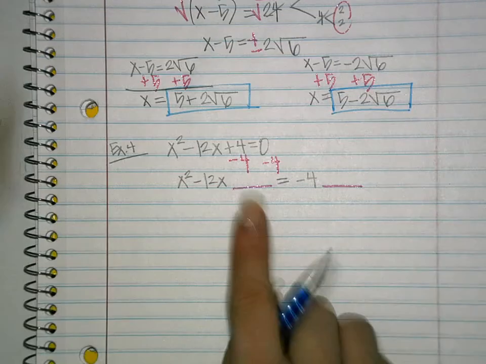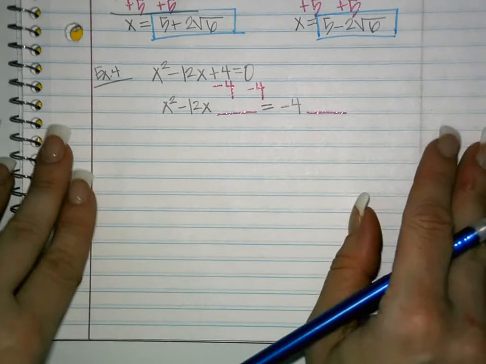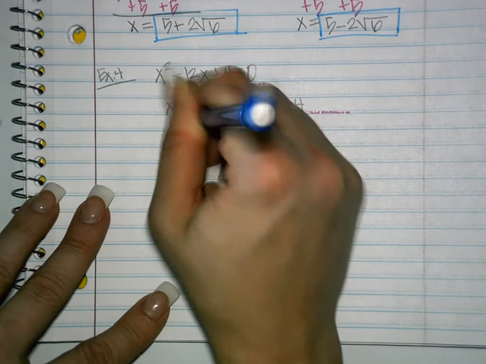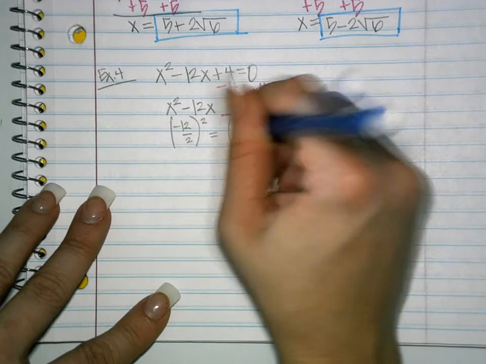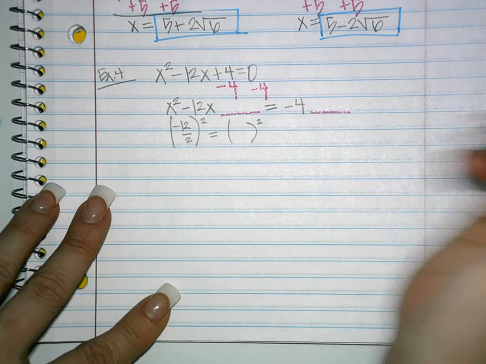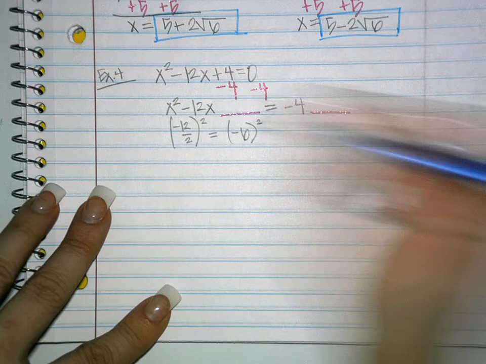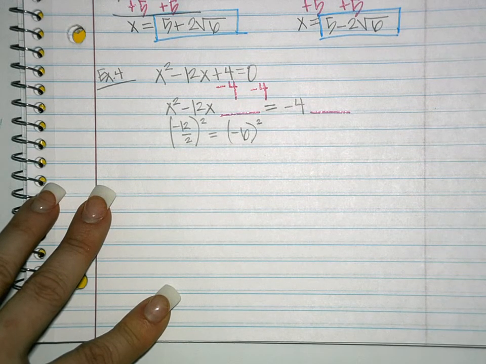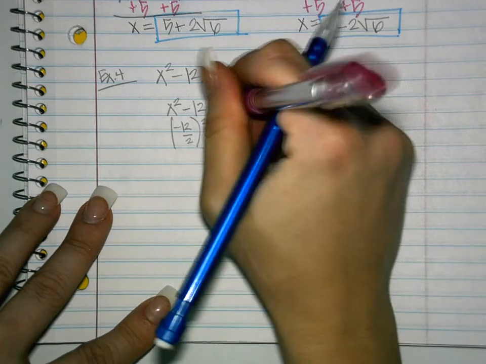How do you figure out what needs to be added? Middle number divided by 2 and square it. So negative 12 divided by 2 gives you what? Negative 6. Negative 6 squared means we add what to both sides? Plus 36.